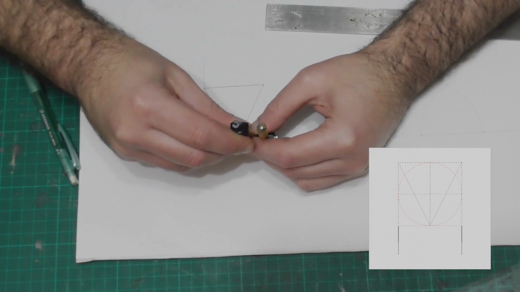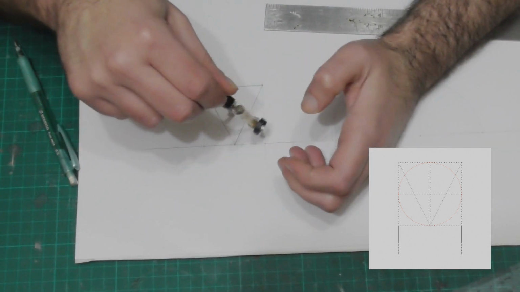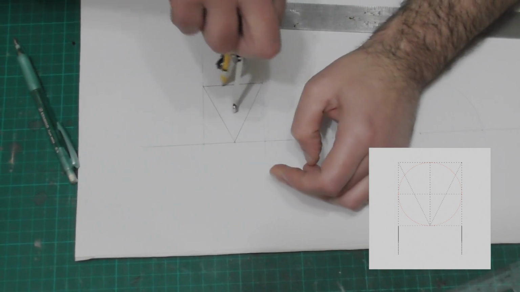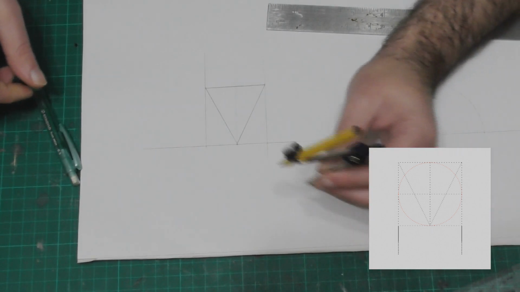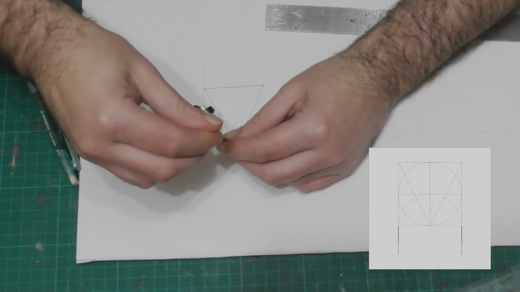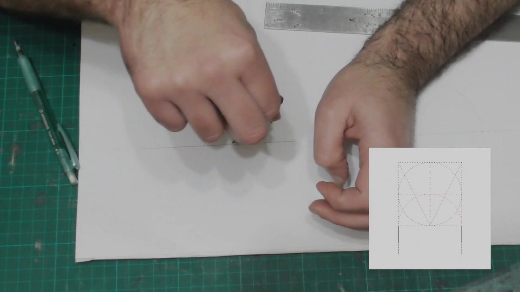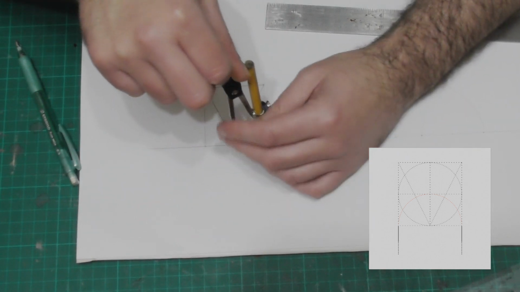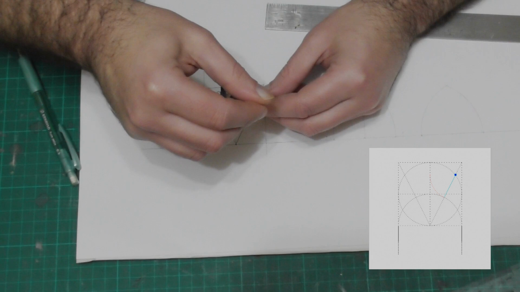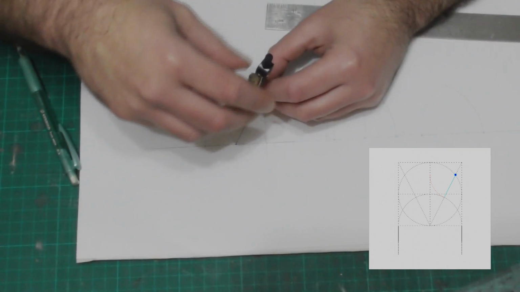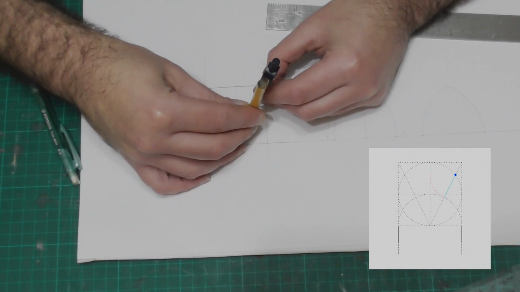Next, we're going to inscribe a circle in the square and make a semicircle in the bottom of the square. This semicircle gives us the bottom half of the compound curves, which we will need for this arch. To make the remaining two, we're going to use the intersections between the diagonal lines and the circle as centers, and the distance to the semicircle as a radius.